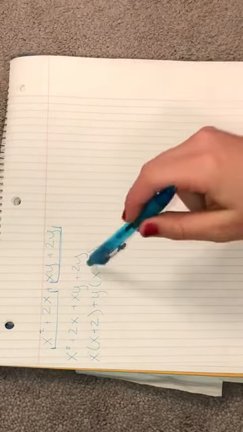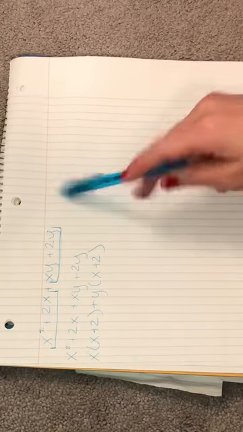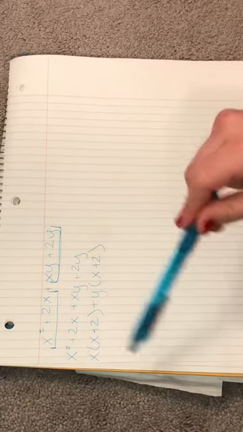Now, the parentheses should be a match, and if they are not, then you did something wrong and you need to go back and look at your steps. But since these are a perfect match, we're going to keep going.